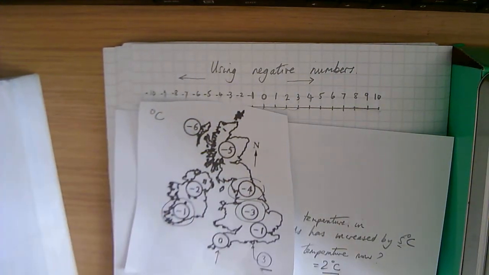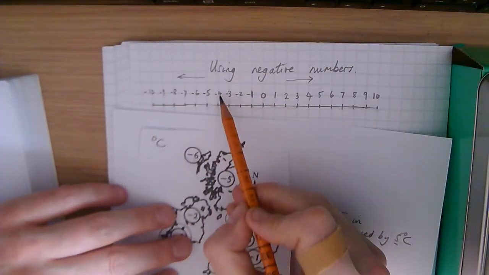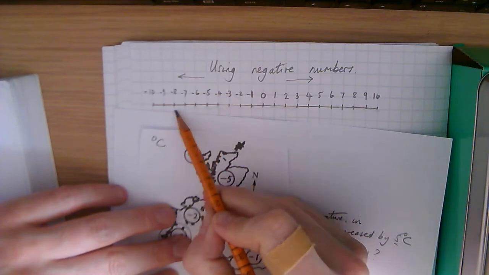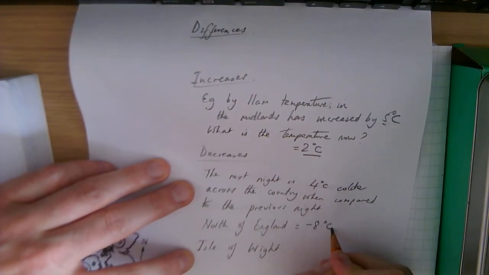And it is decreased by another 4 degrees. So we're moving to the left on the number line. So we count 1, 2, 3, 4. So the new temperature in the north of England the next night is negative 8 degrees.